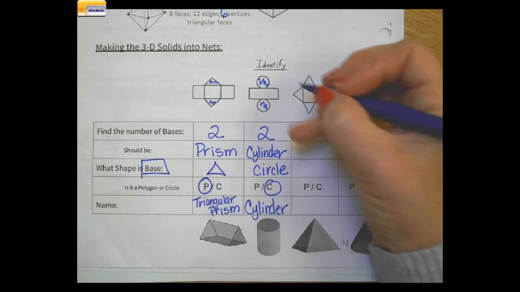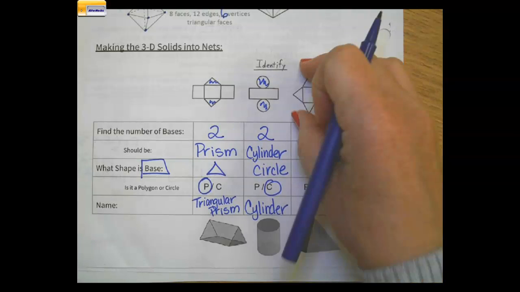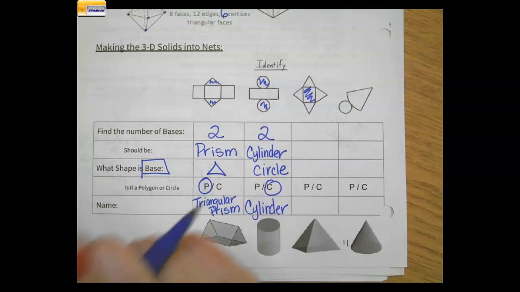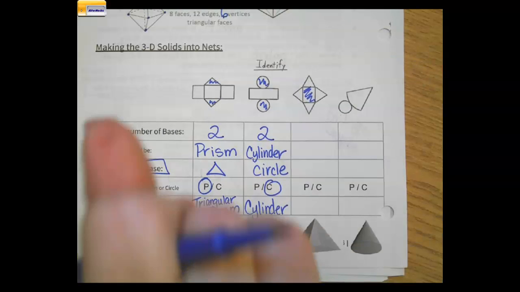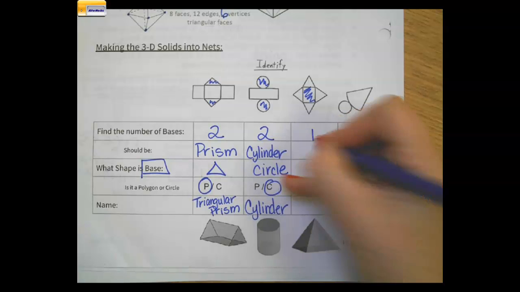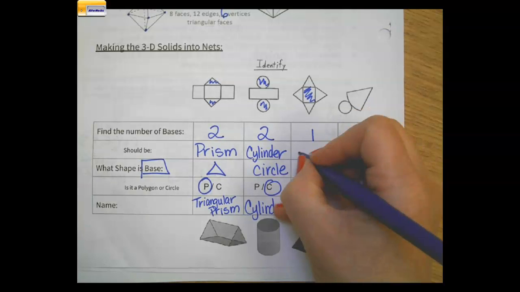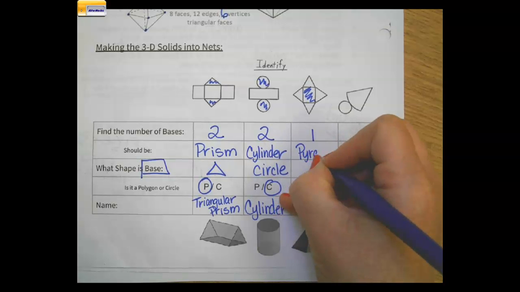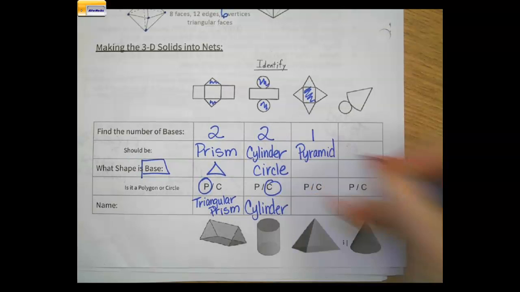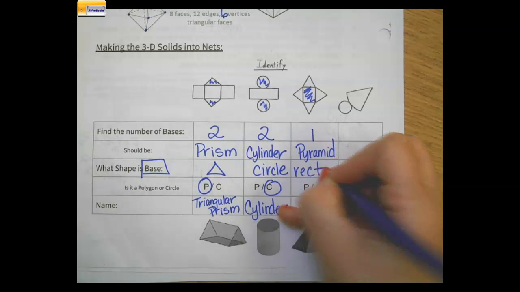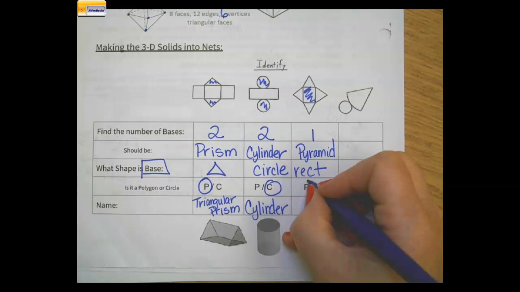Next, if I put all this together, then this would be my base. I have 1 base and it should be a pyramid because of the 1 base. The base appears to be a rectangle, which is a polygon.